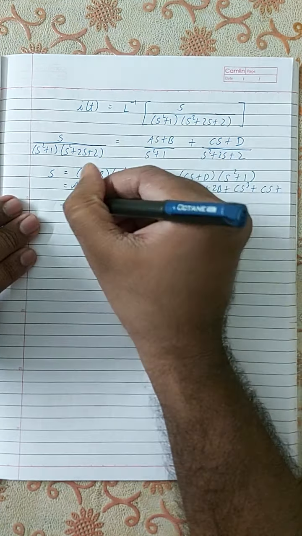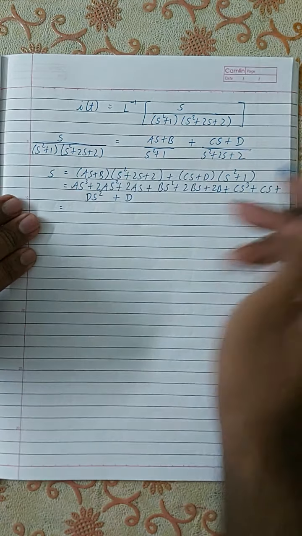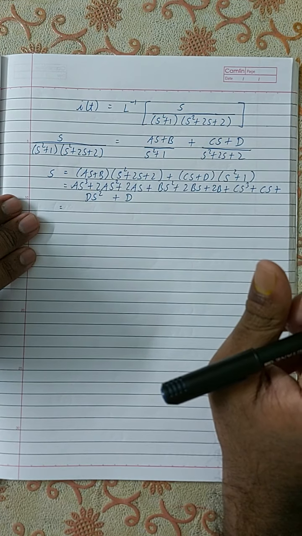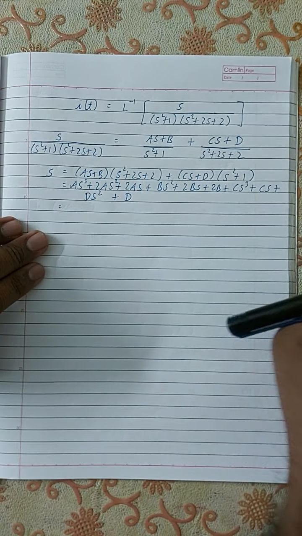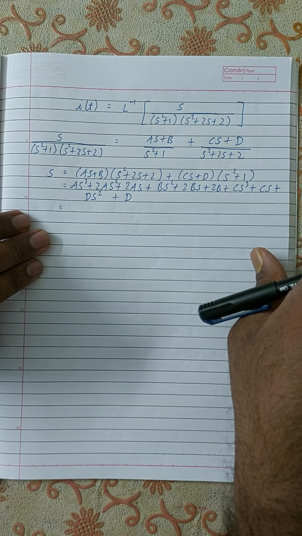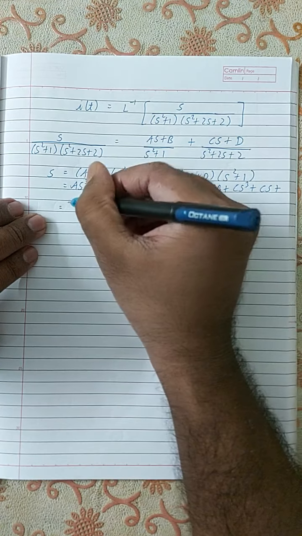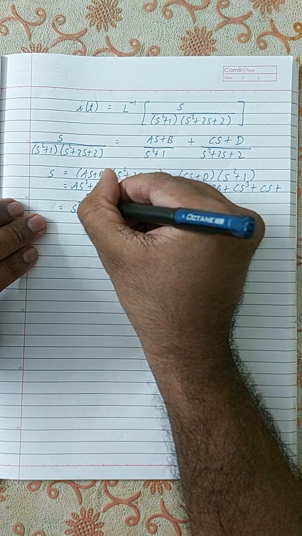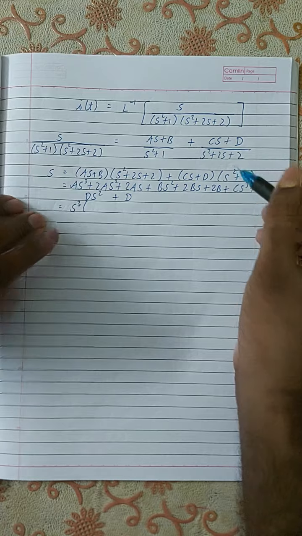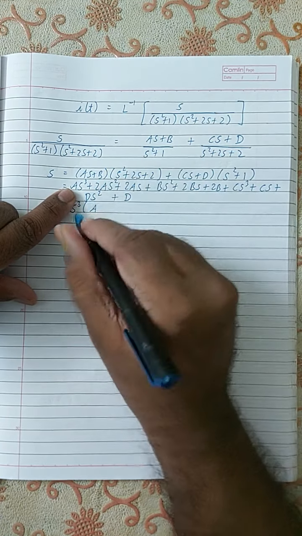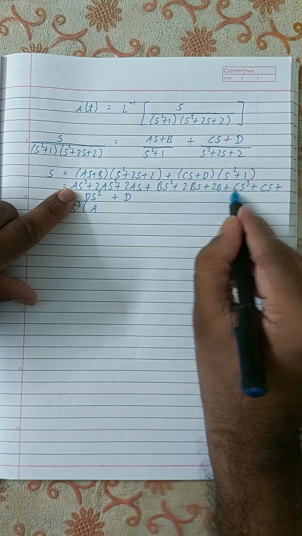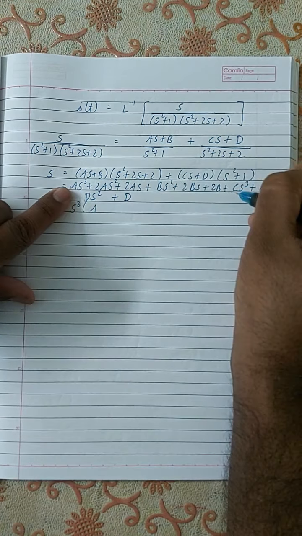Okay, so now what I'm going to do is group everything in terms of s. Because this is written only in terms of s, I'm going to group everything in terms of s. That's the basic procedure. So first I will write the coefficient of s cube. You have an s cube over here, so that is a, and you have another s cube over here, so the coefficient of this is c.